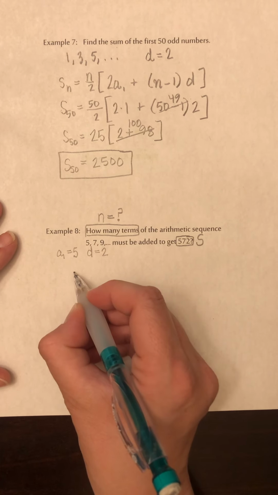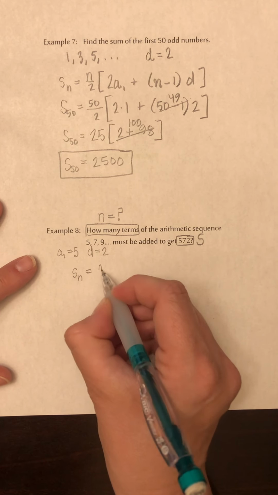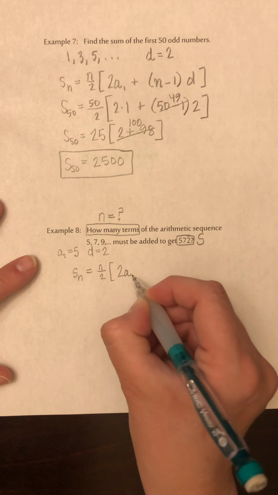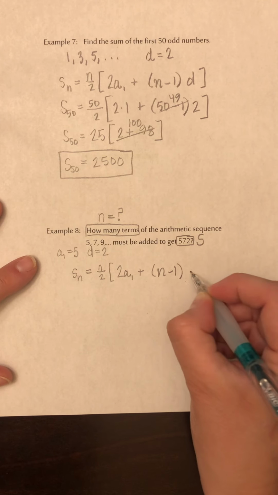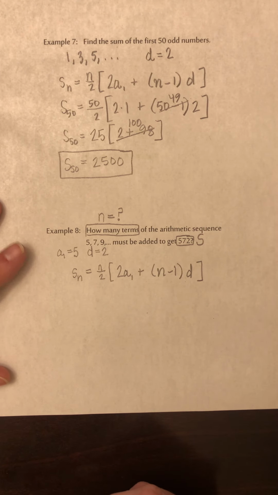So I'm going to go back to that first formula for partial sums, which is the one I just used in the last example. And the reason I'm using this one is I know the first term, I know d, and I know the sum. I don't know the last term.